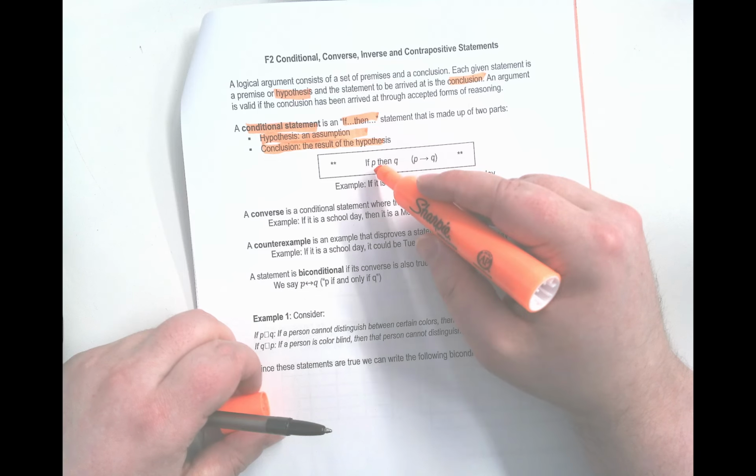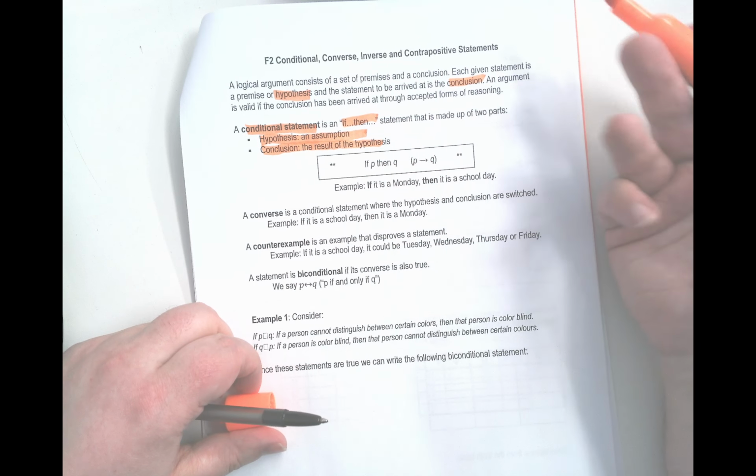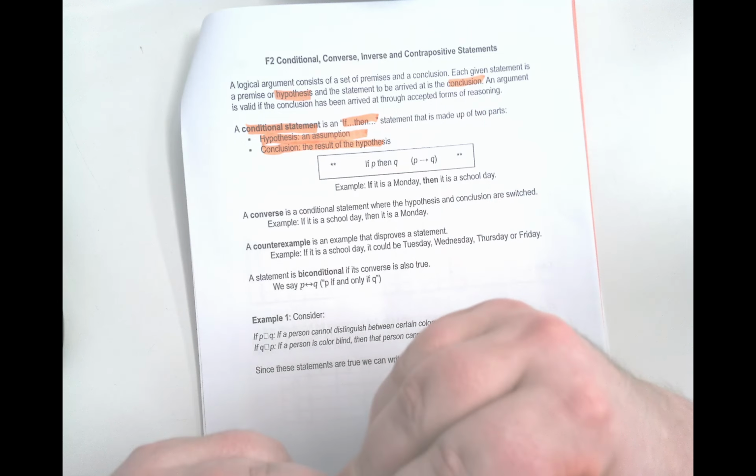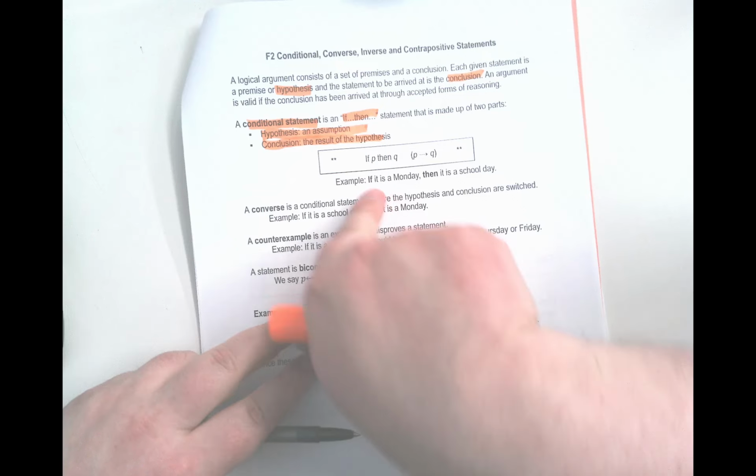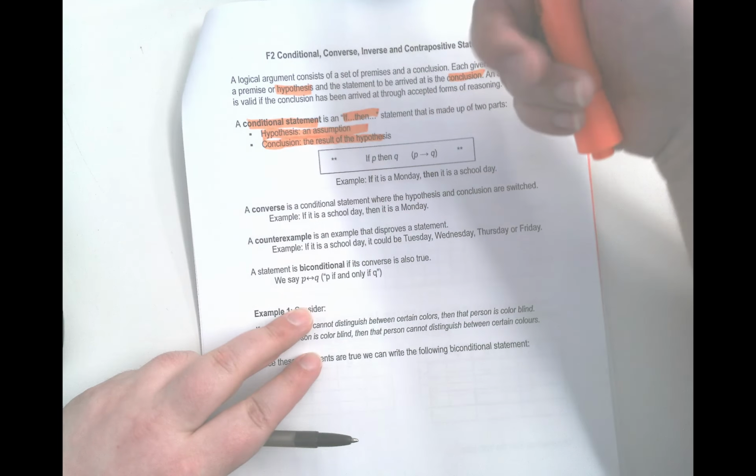Another way that we can think about it is if P happens, then Q happens. This P and Q, those letters are going to be coming up quite a bit. So for example, if it is a Monday, then it is a school day. You could say the same thing: if it is a Wednesday or Thursday, then it is a school day.